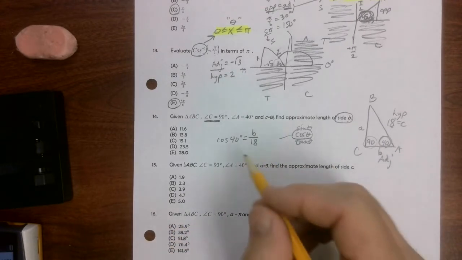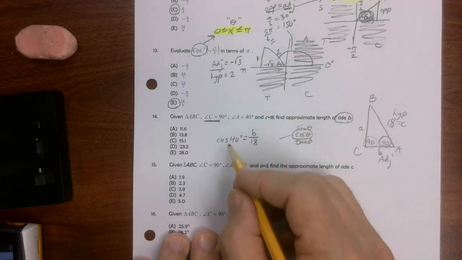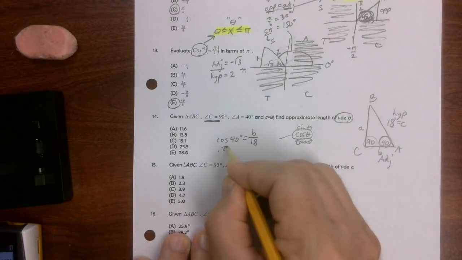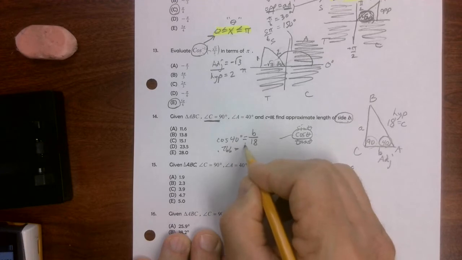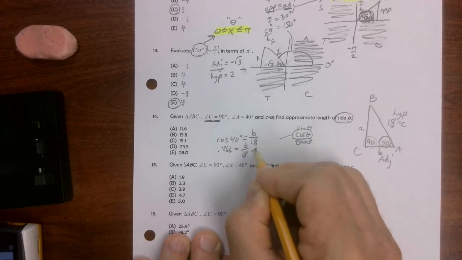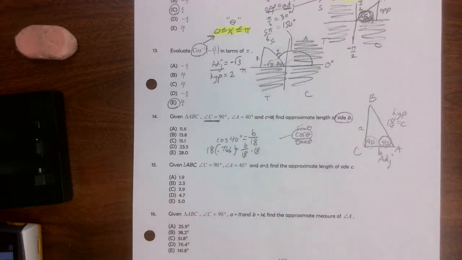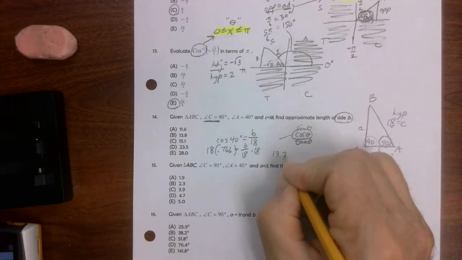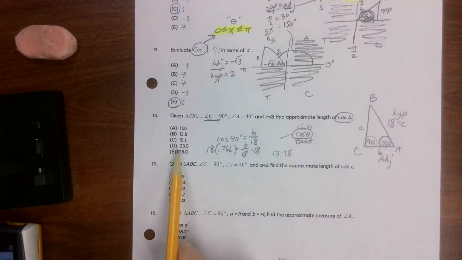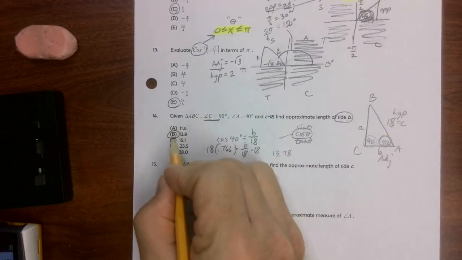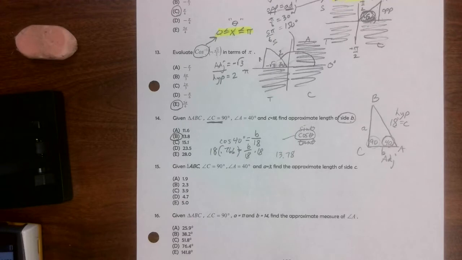So I just found cosine of 40 degrees on my calculator. Make sure you're in degree mode. 0.766 equals b over 18. Multiply both sides by 18. And the final answer would be 13.78. So we go looking through our answers, and looks like B is the closest to that. You're going to have to do a little rounding on this exam.